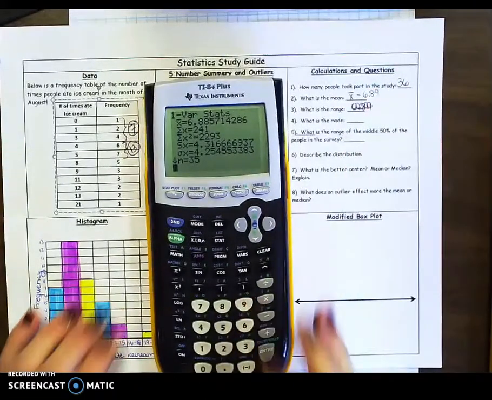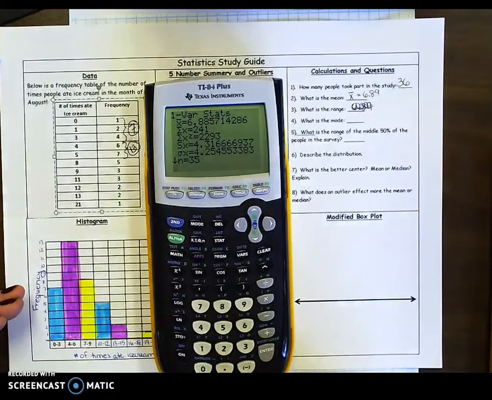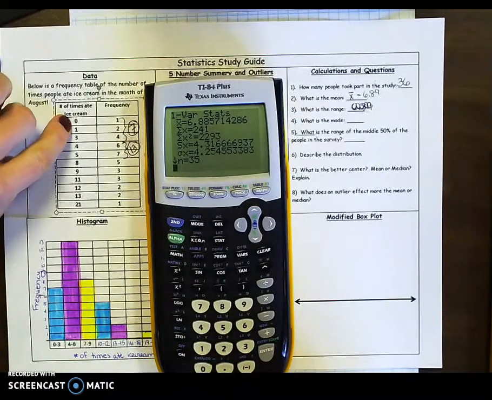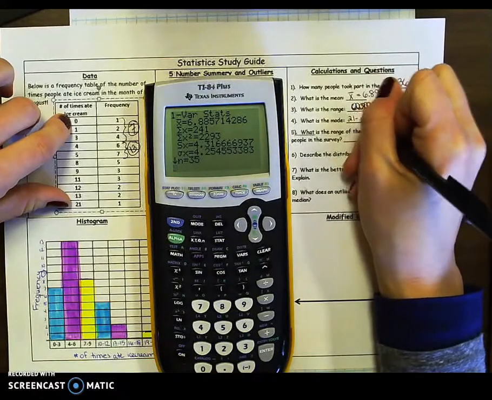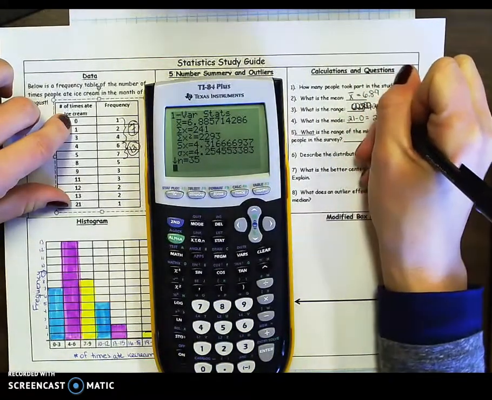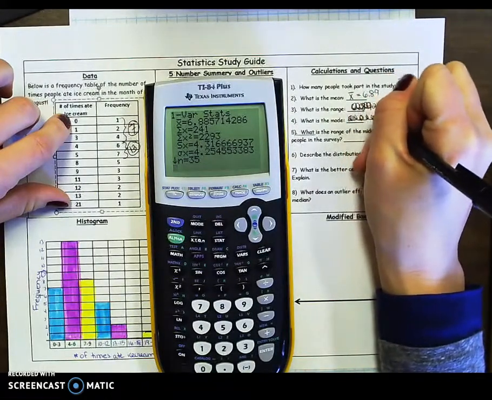Okay, question 3 says, what is the range? So the range is the spread from the smallest data point to the largest data point. So if I take a look here, my smallest data is 0. My biggest data point is 21. So the spread is 21 minus 0. Oh, I put that in the wrong spot again. 21 minus 0, which is 21.